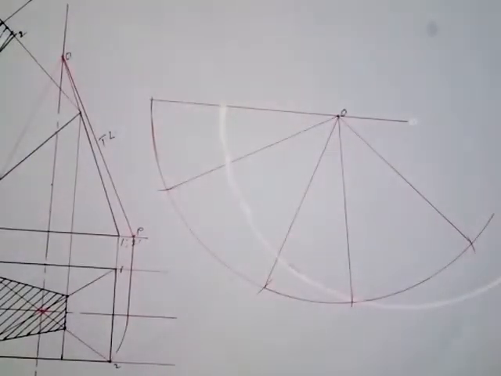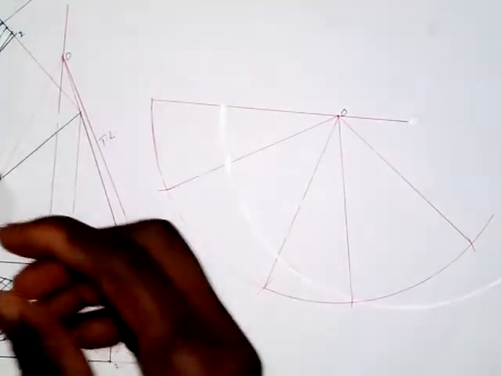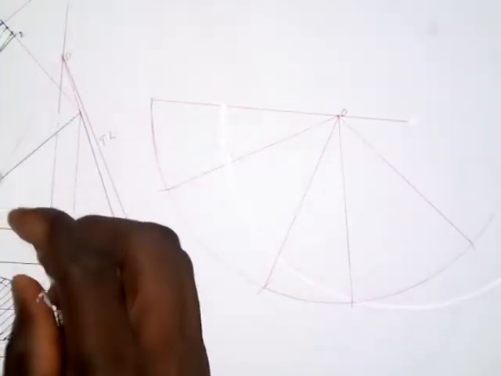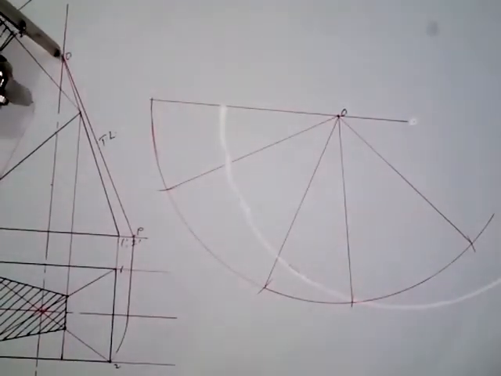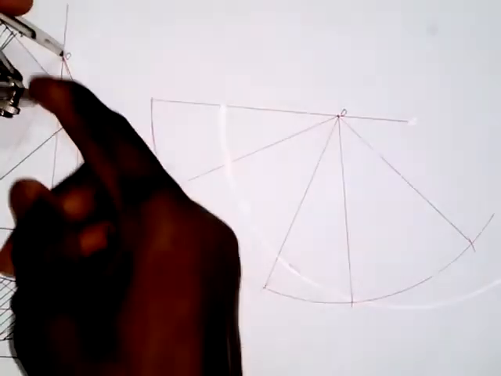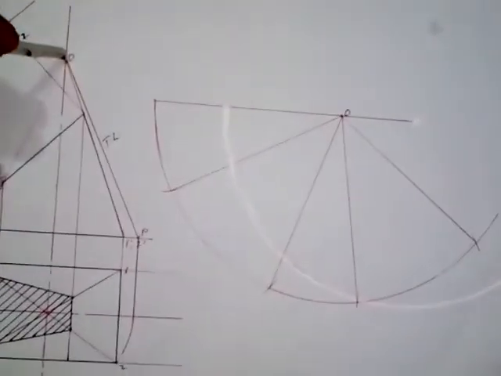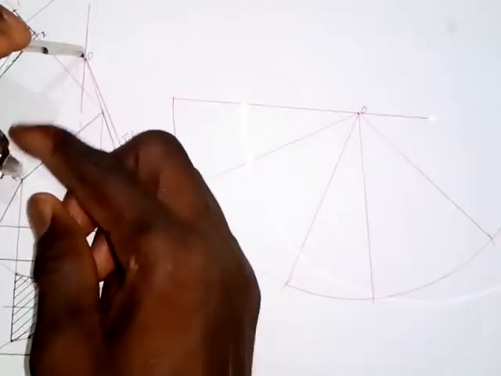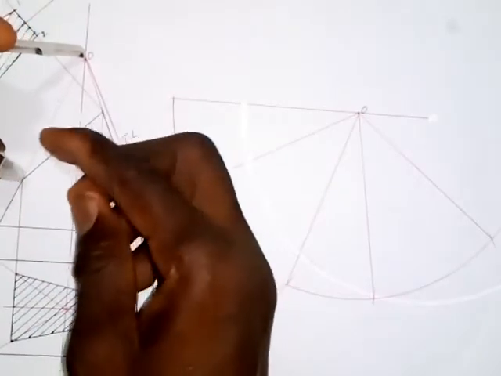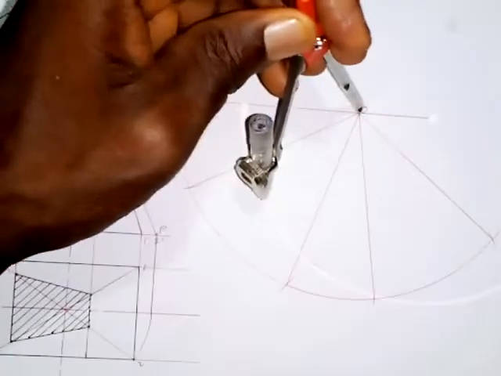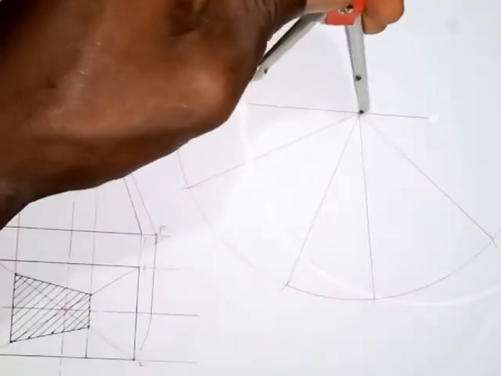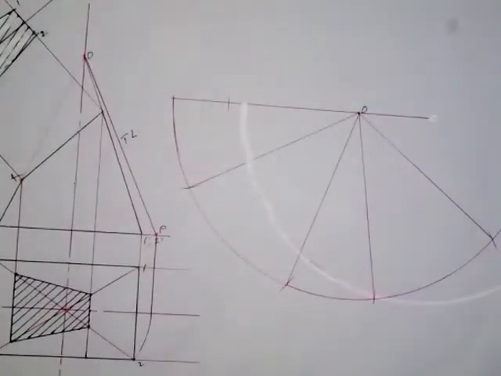All right, so having done this, the next thing I'm going to do is, I'll take this distance from here to here. I'll put it at point O here and extend it to this point. So I put at this point and I will make an arc here.